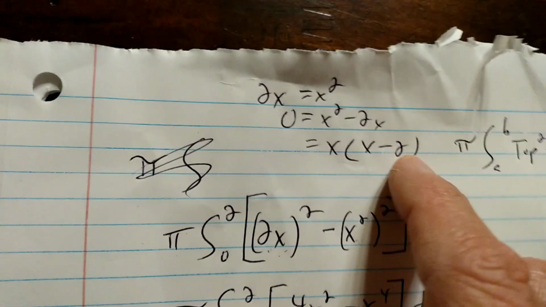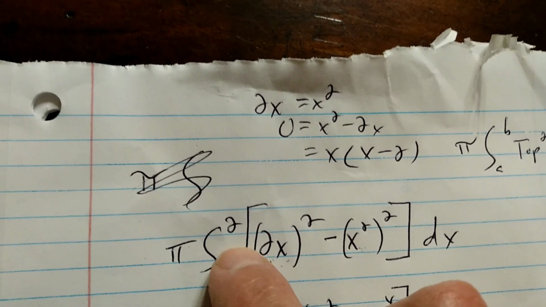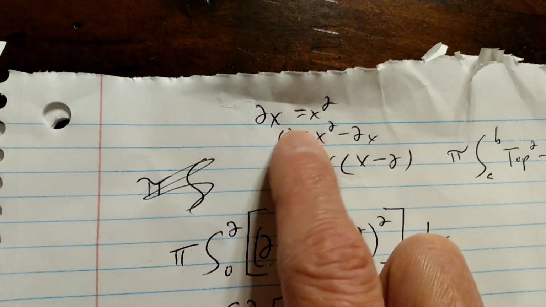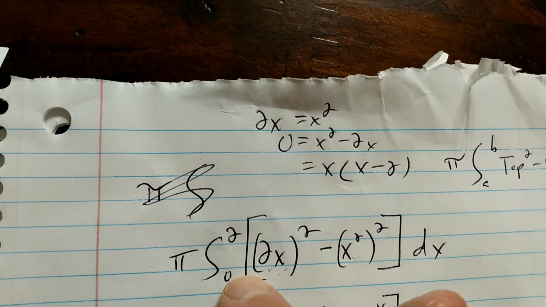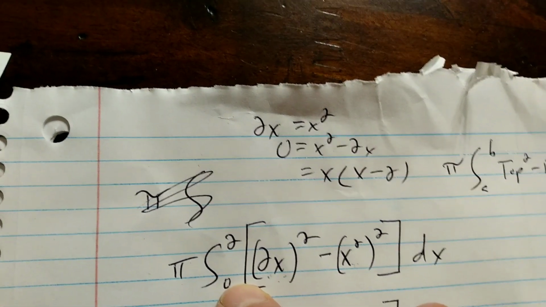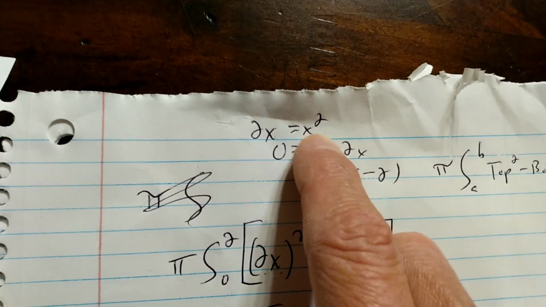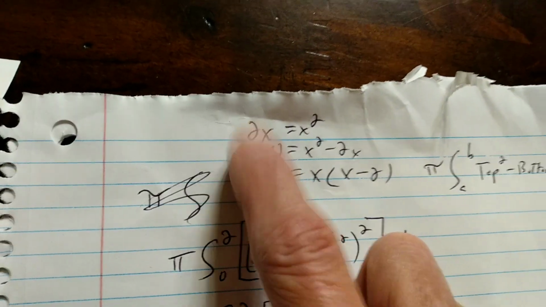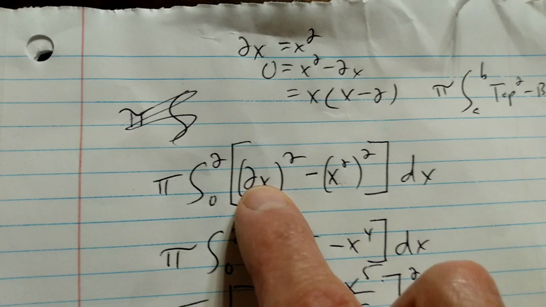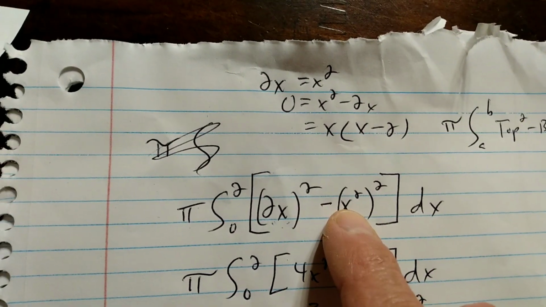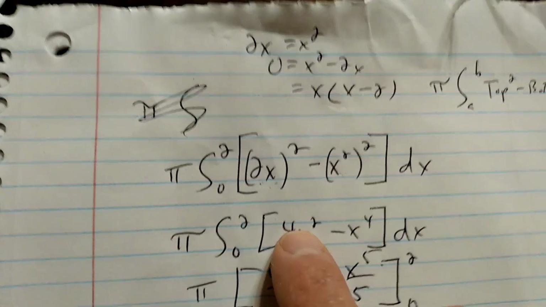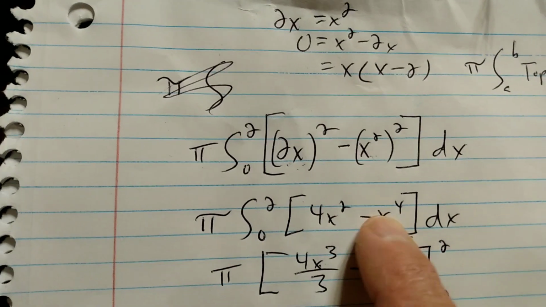Now, once you have your interval 0 to 2, to find your top, sub in a number that's in between these. So 1 is in between 0 and 2. If I sub 1 in, this is 2. If I sub 1 into this, it's 1. This is bigger, so that's your top function. So top function squared minus bottom function squared. I went ahead and did the work there, squared each of them.